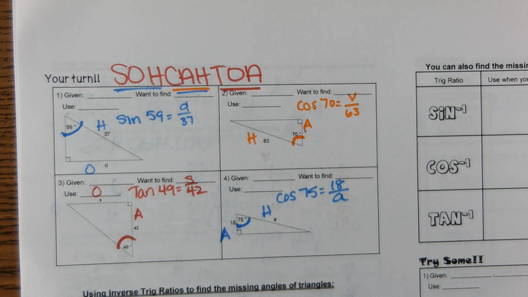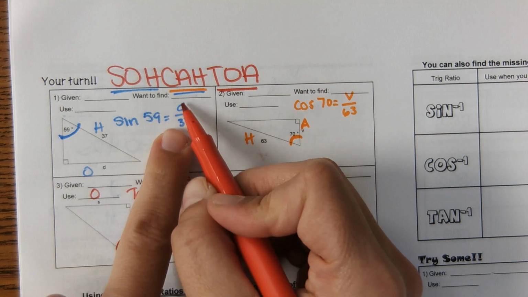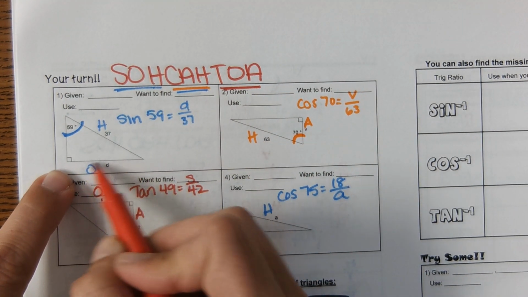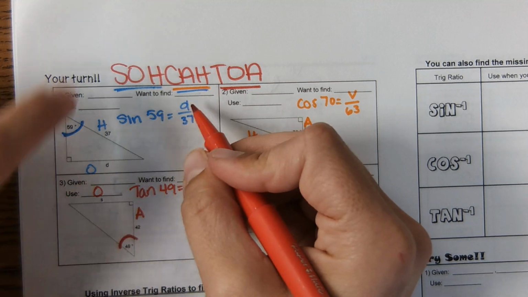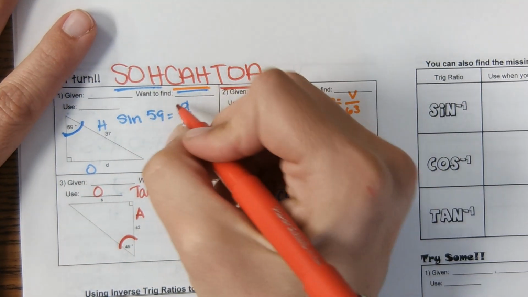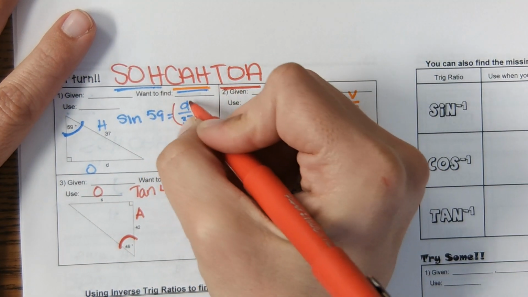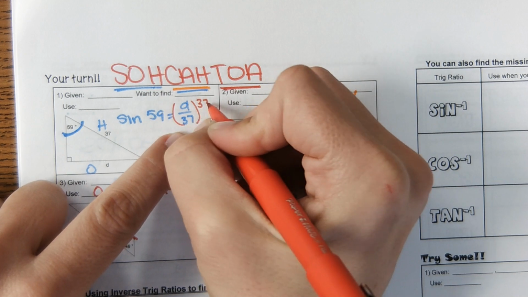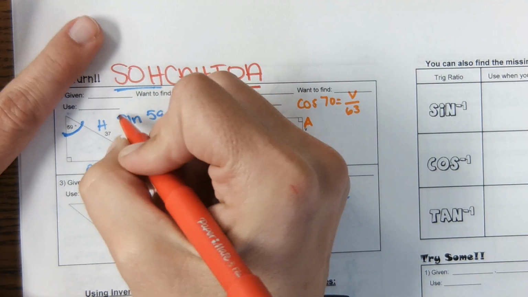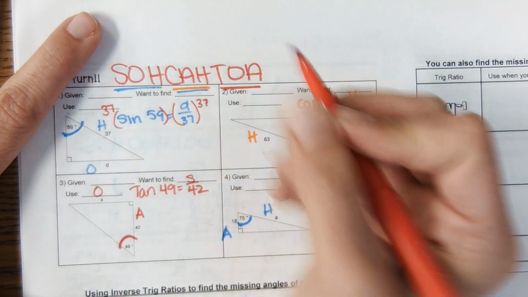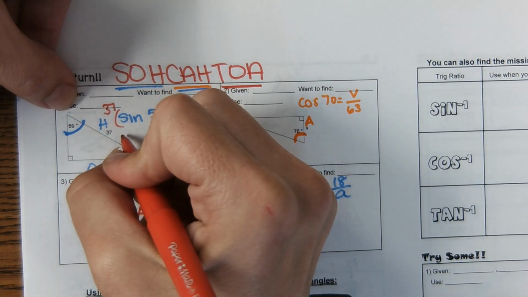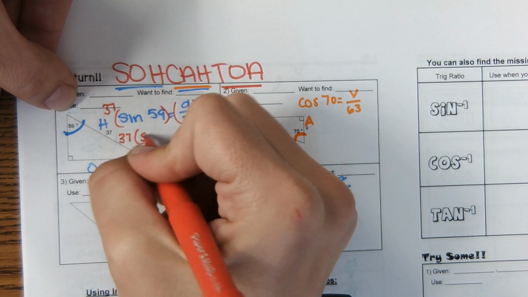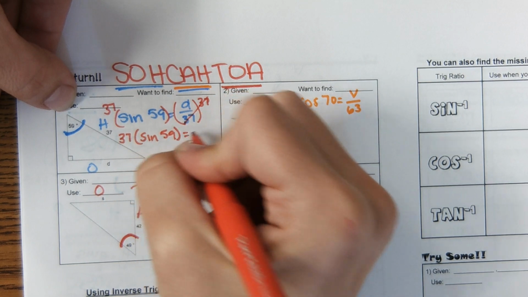Okay, so now we're going to build in how you solve this. Here we want to find D, which is the length of this side. To solve this, we need to get D by itself on one side of the equation. So to get D by itself, we're going to multiply both sides by 37, and that will get rid of that denominator. The 37s cancel here, and we get 37 sine 59 equals D.